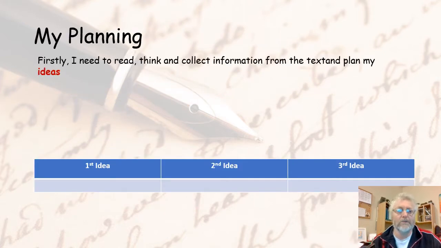So I'm going to show you my planning and how I went about writing an informative text, and then you can use that later when you're writing your informative text. Yes, it does take you some time. Yes, it does take you some thought, but you'll become a much better writer and people will want to read your work. So firstly, I needed to read, think, and collect my information about the moon.